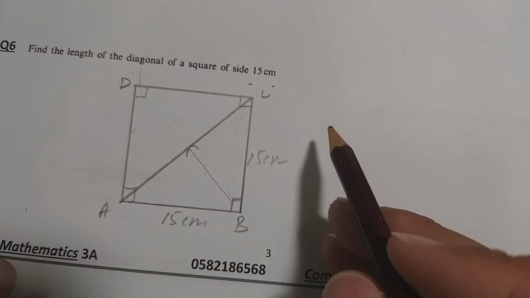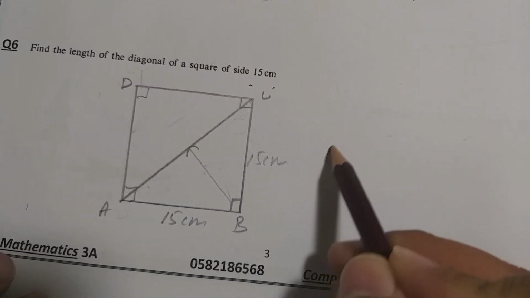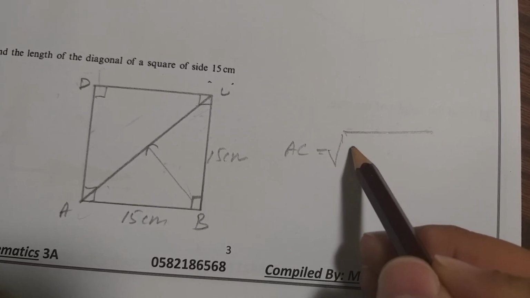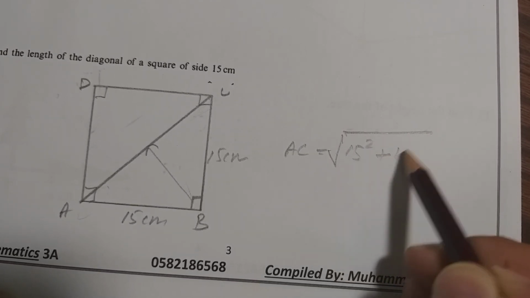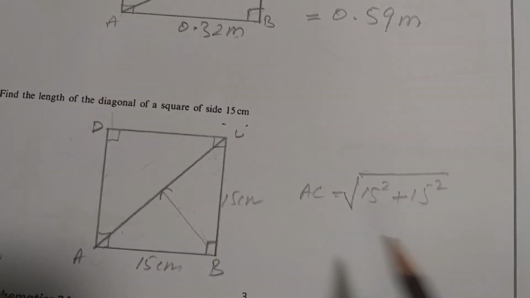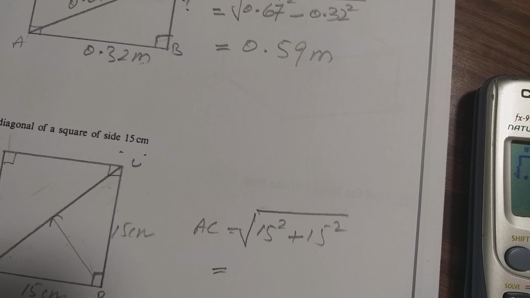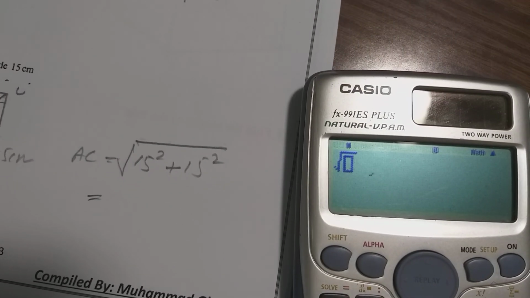Whenever we need to find the hypotenuse, which is AC here, we take the squares of the numbers and then add them. But if we need to find one of the short sides, we subtract the given short side from the longer side.